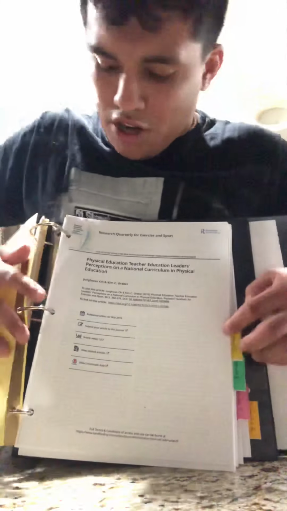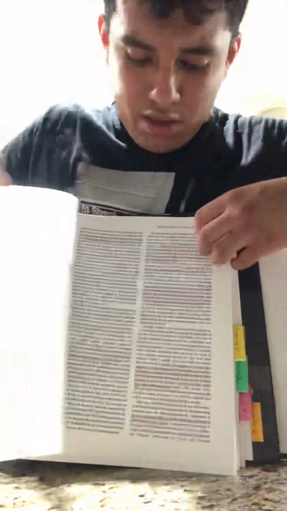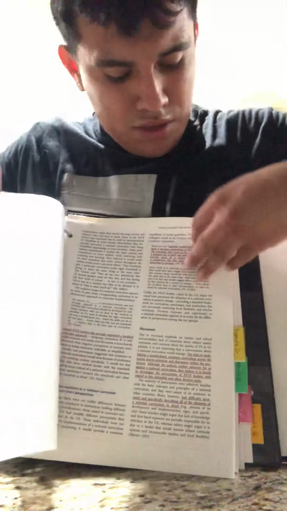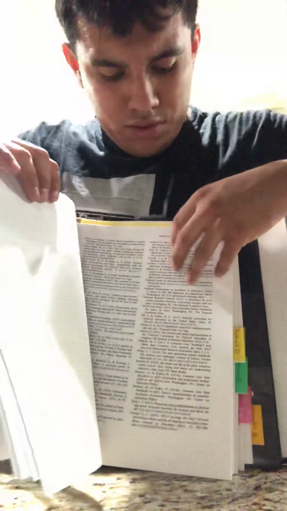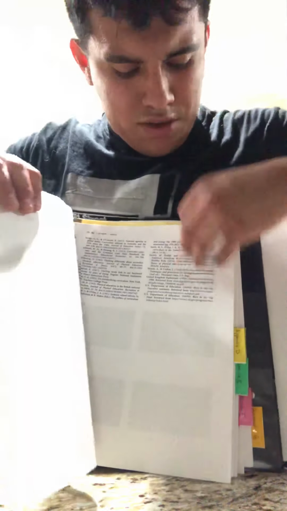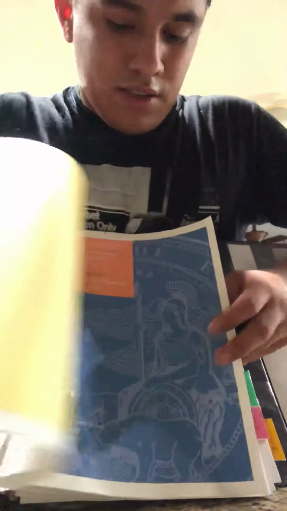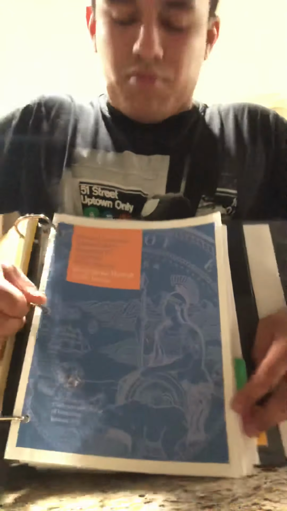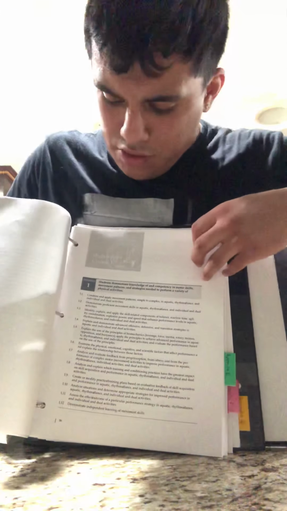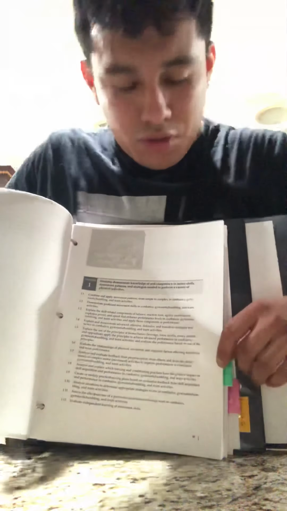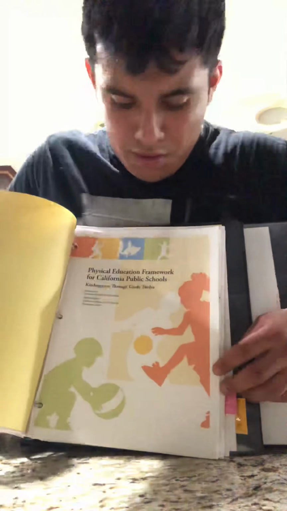My second research article, including underlining of the stuff I used. And then behind this one is also another PowerPoint, my PowerPoint for research article number 2. And then my appendix D is my physical education model content standards, including the ones I use: high school course 1, high school course 2, and so on and so forth.